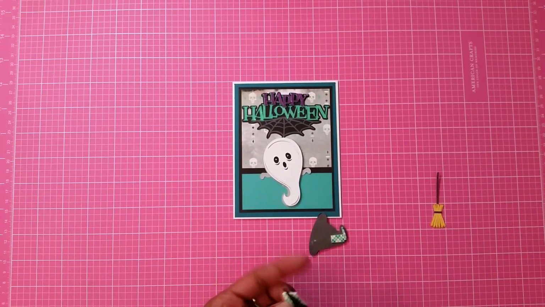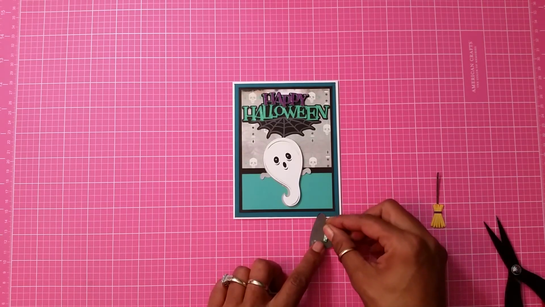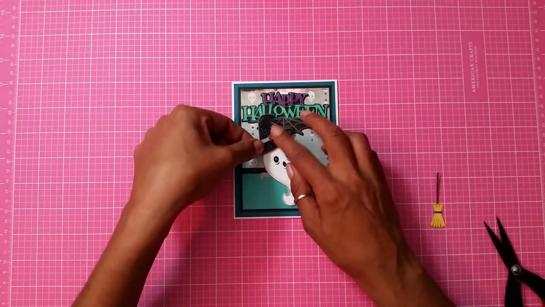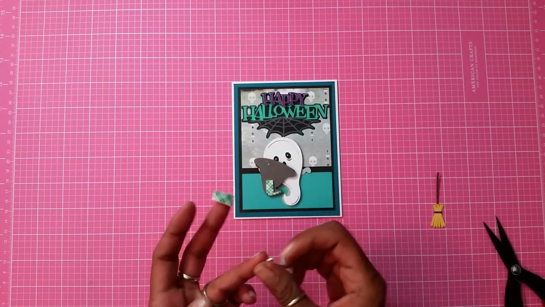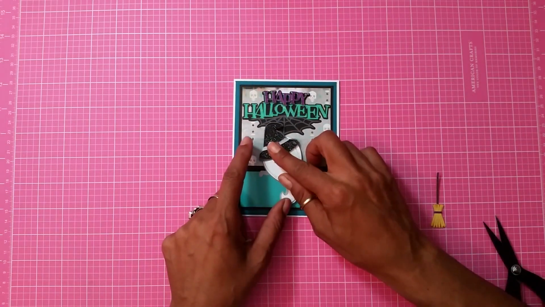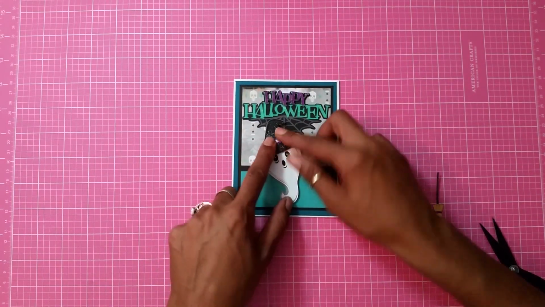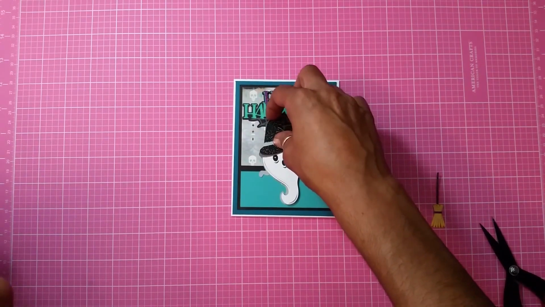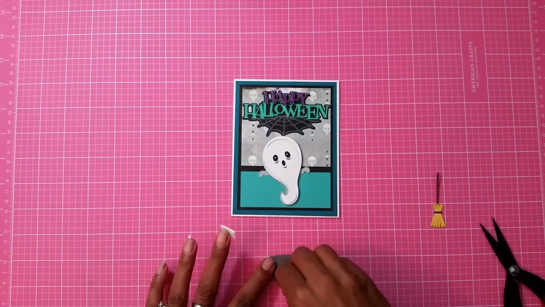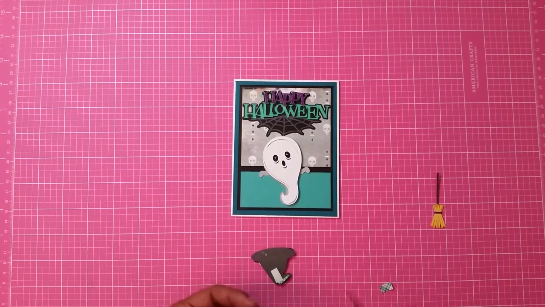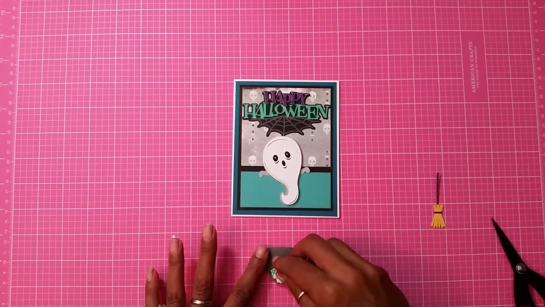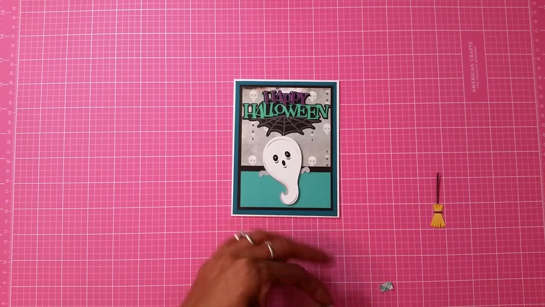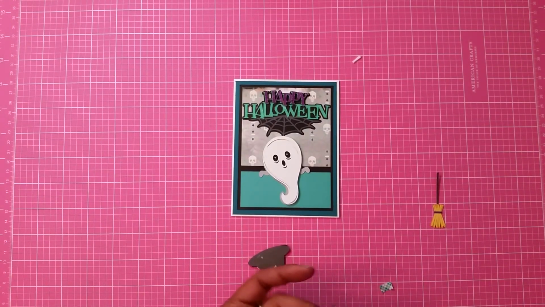Okay, and then one more right there. Make sure. No, I want to take this off. Then it's going to look just like that, and I need to make sure it's popped up, and it's not. So I need to add another layer of foam. And a small little piece to kind of even it out.